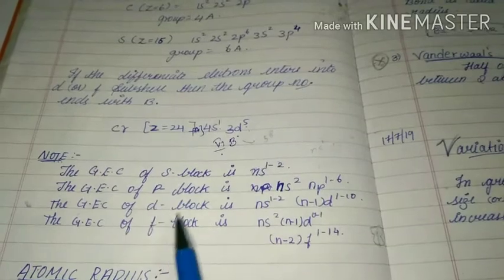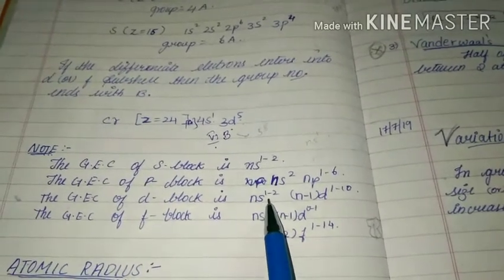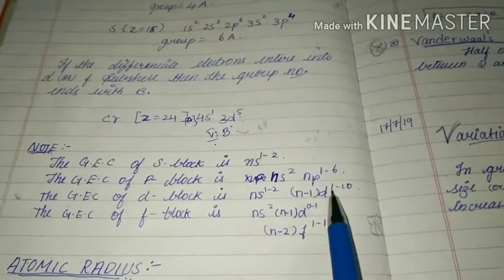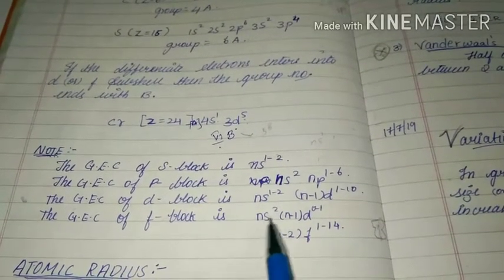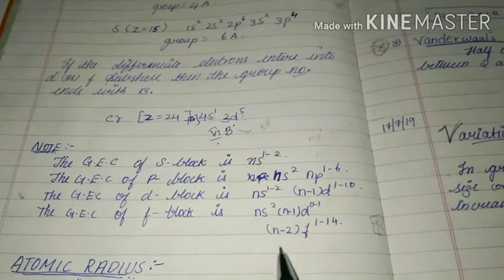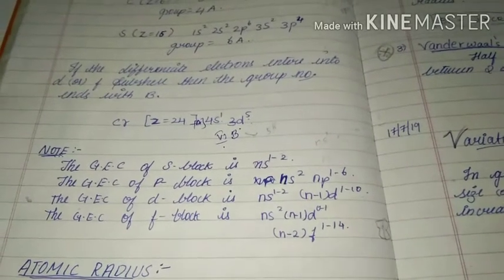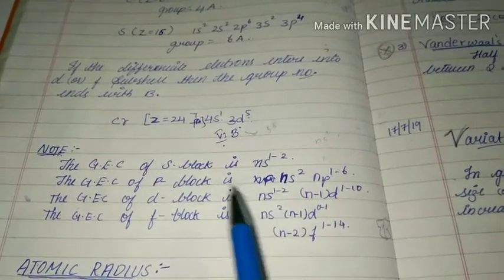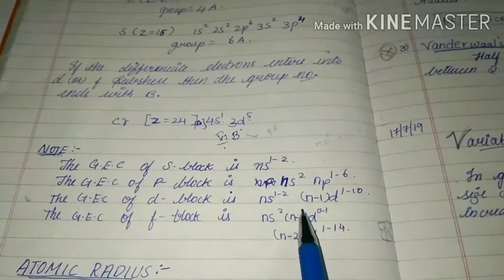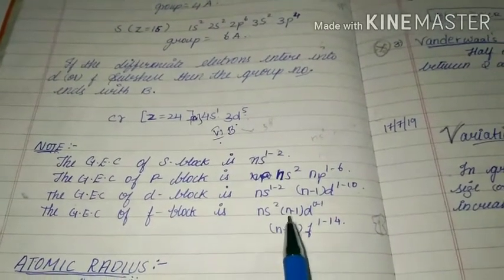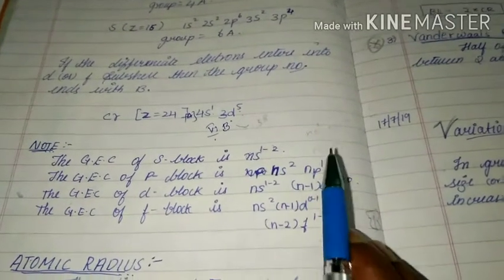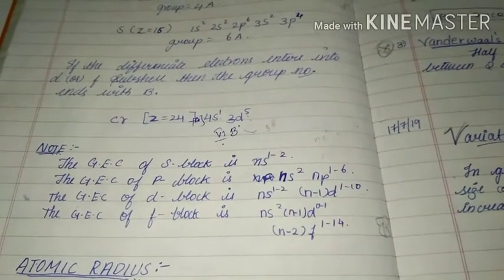The general electronic configuration of the d block is ns1-2 (n-1)d1-10. And the general electronic configuration of the f block is ns2 (n-1)d0-1 (n-2)f1-14. So this is all about the general electronic configuration of the s block, p block, d block, f block. These are very, very important points. These are important at the competitive level also. Please remember all these points.